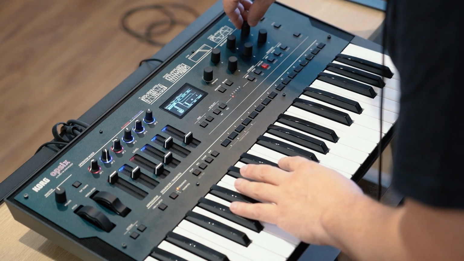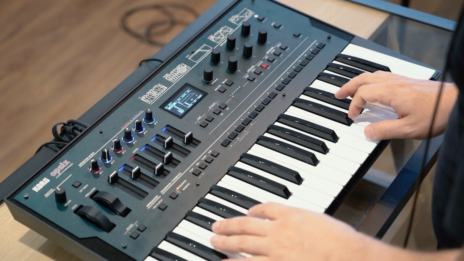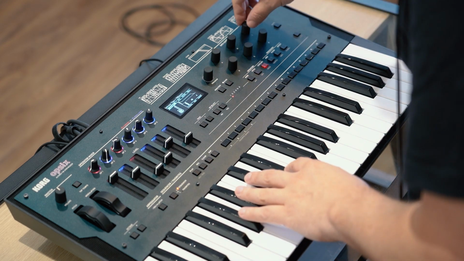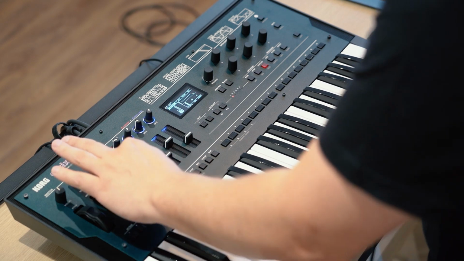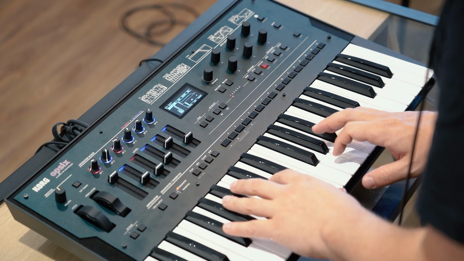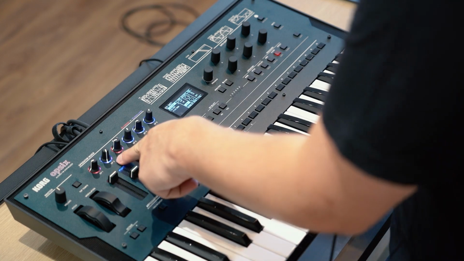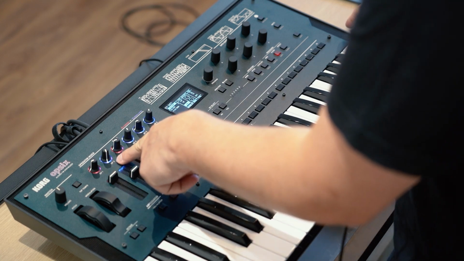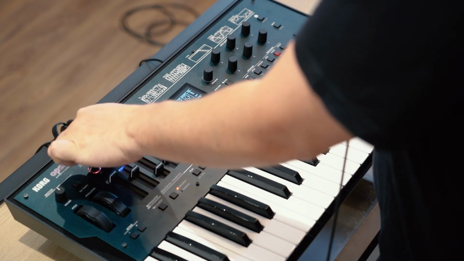Just extend the release on this amp envelope. Bit longer. So I've got this modulation source here at its lowest rate, and I'm going to bring that up to the total other end of the spectrum here.